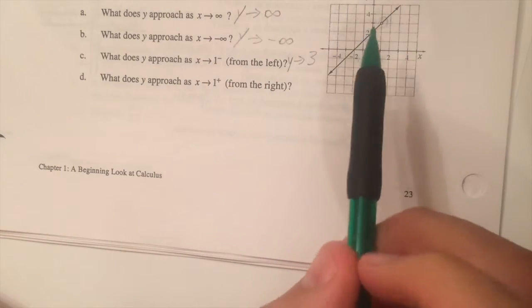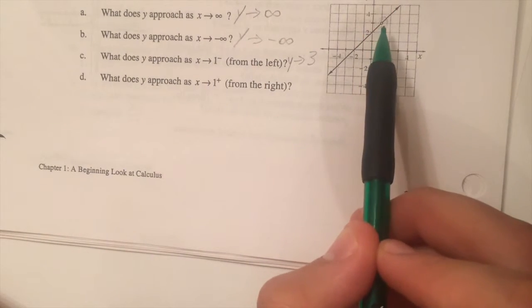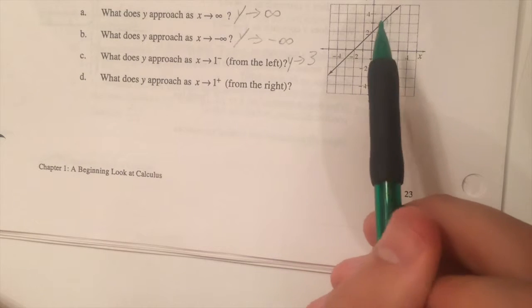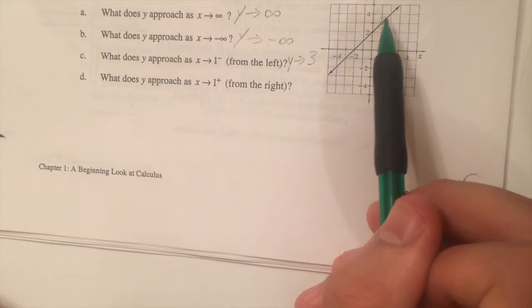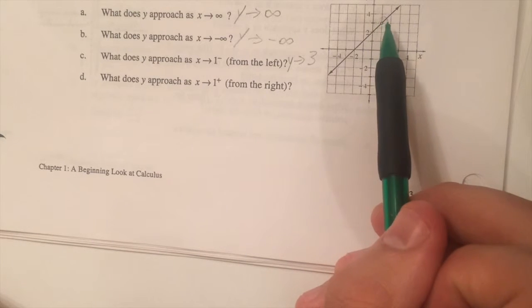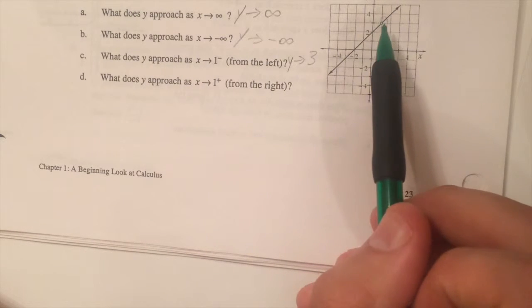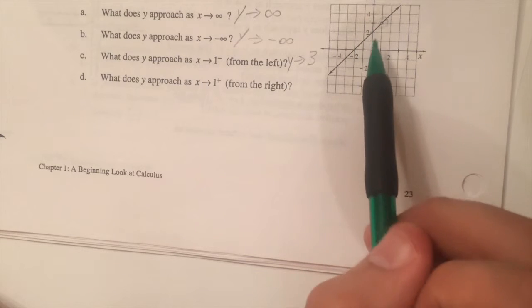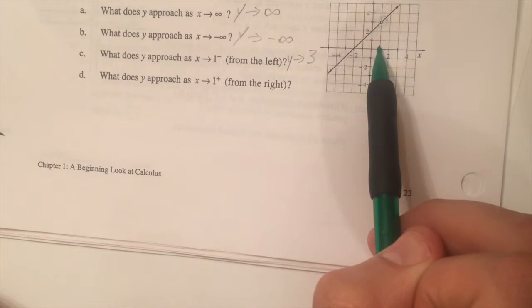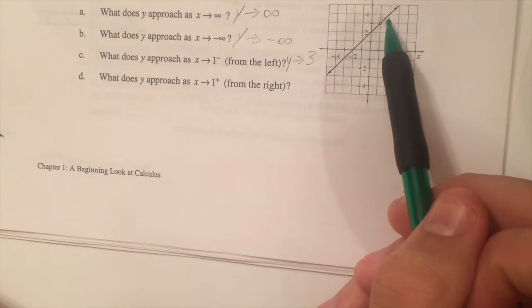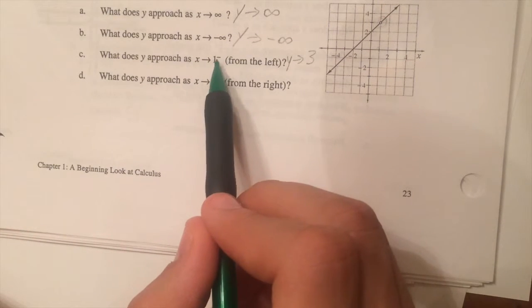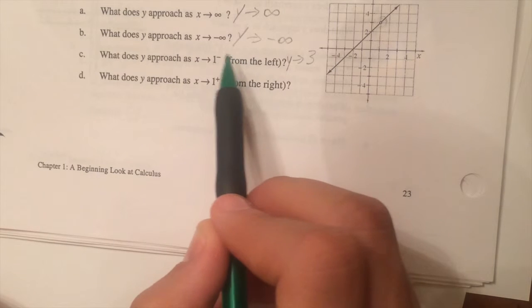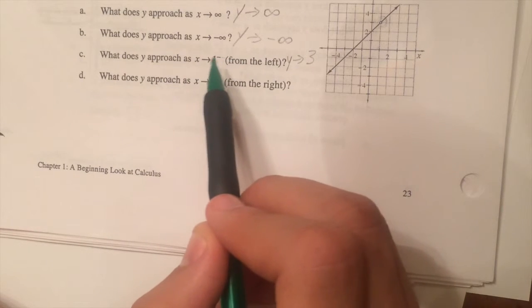That doesn't mean that the function is defined at y equals 3 or at x equals 1. It just means that the y value approaches 3 as the x value approaches 1 from the left. And to denote from the left, you put a minus after the x value.